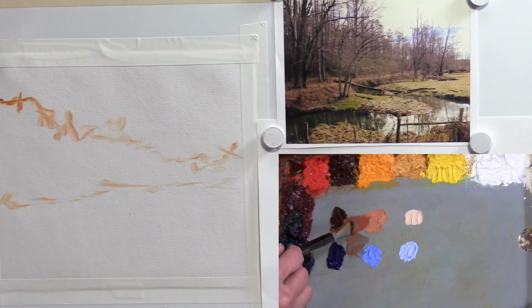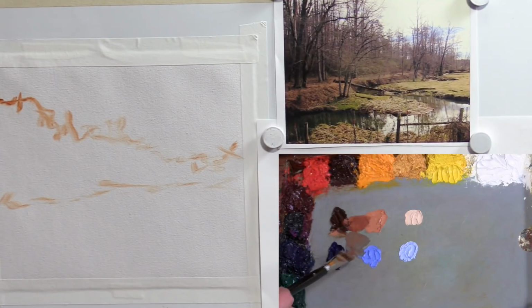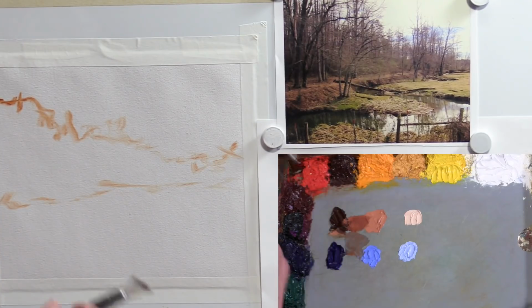Transparent oxide red has a higher tinting strength than ultramarine blue. There is a quick tip on tinting strength if you need help on that. So I'm just adding enough ultramarine blue into that, and I'm adding it from both these piles because it's darker than this and lighter than this. So now let's see what we have here.